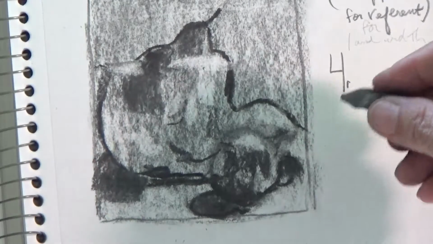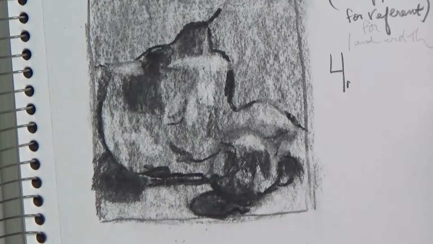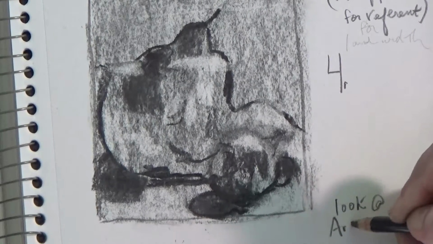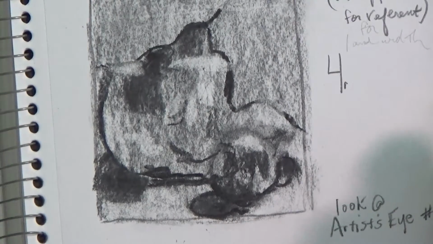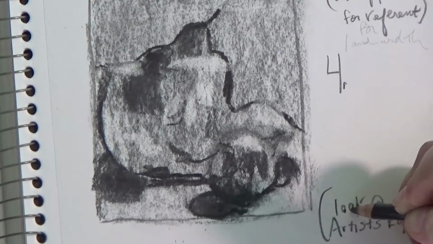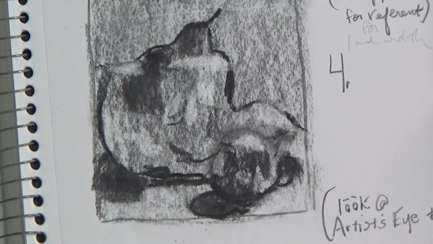In this image in number 3. Which would give you 3 values. You should have a light, a dark, and a midtone. And how does yours look compared to that?